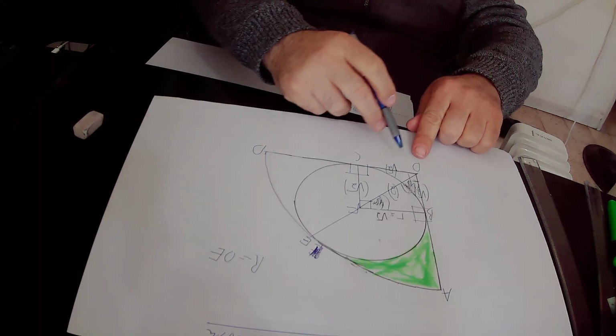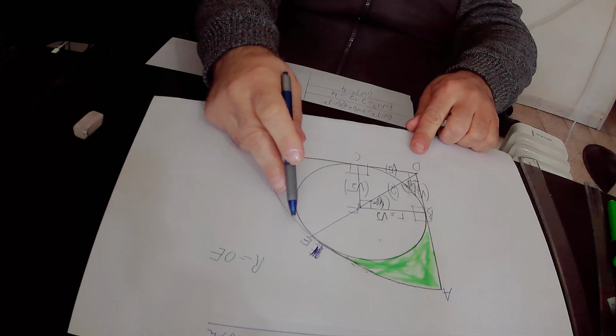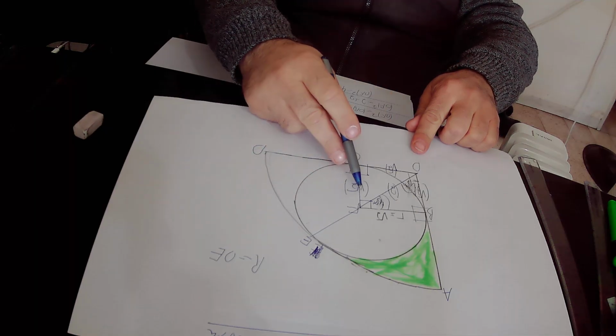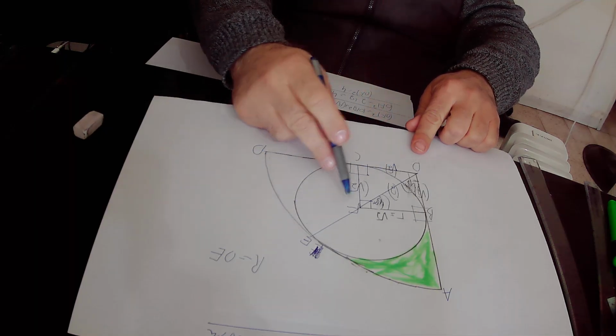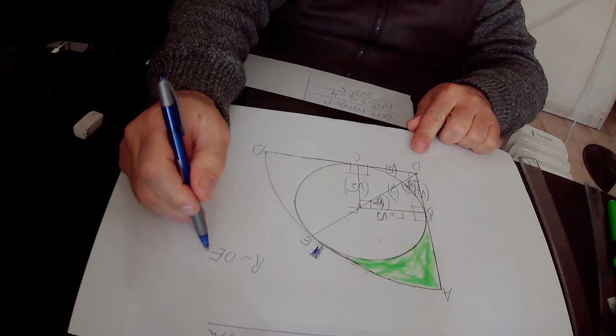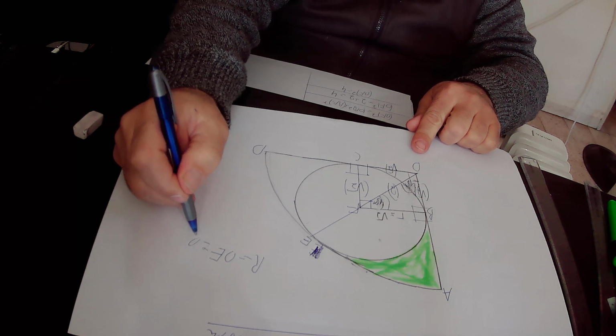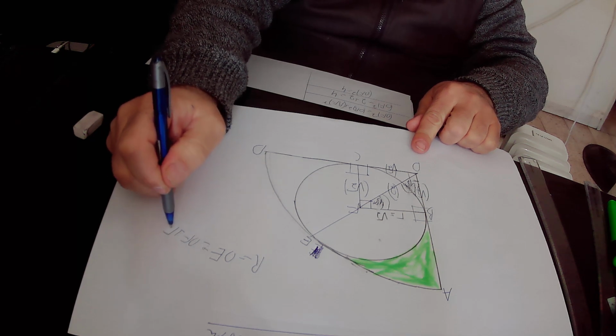What is the length of OE? From the drawing, it is very easy to see that OE in total equals OF plus FE. Again, OE equals OF plus FE.